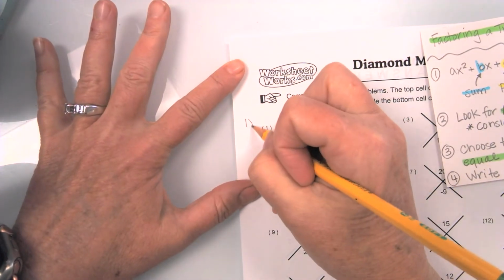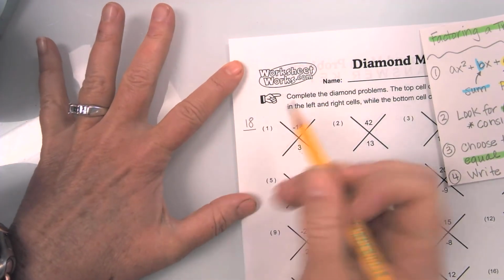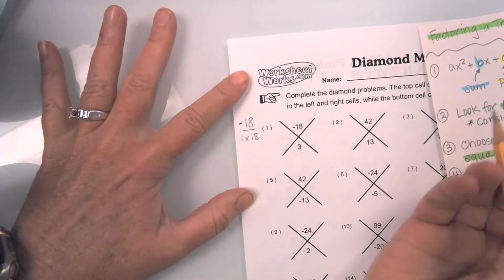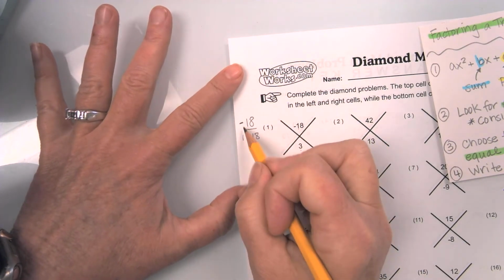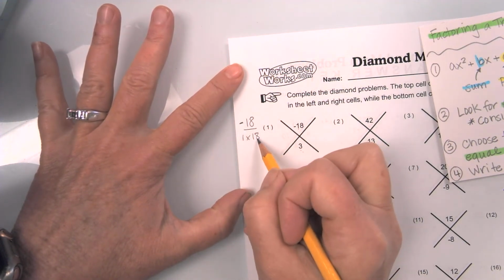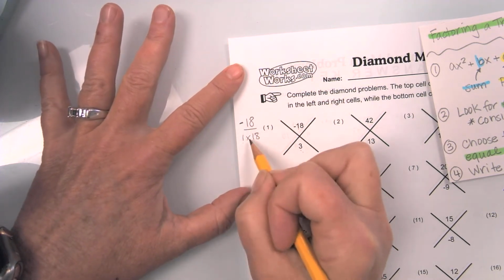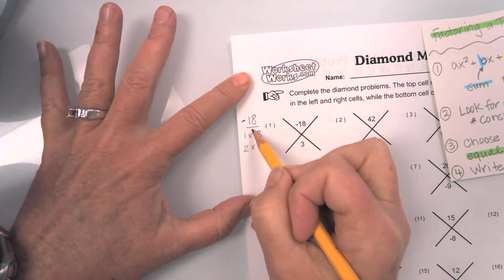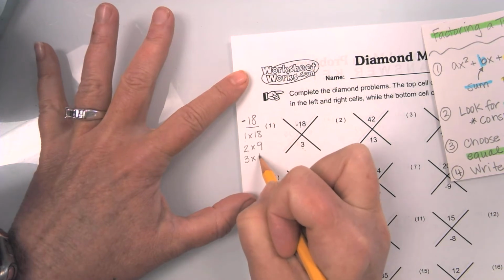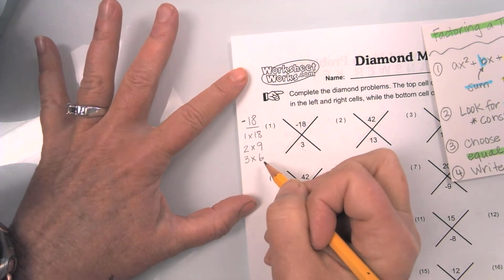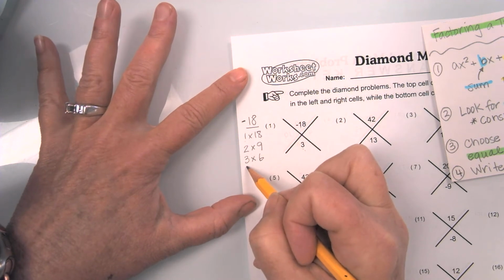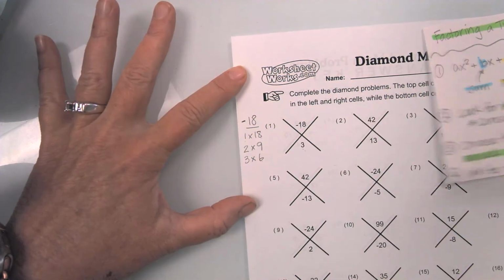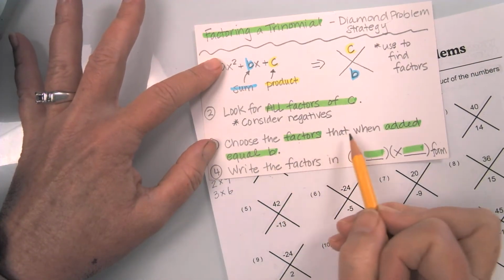So over here, I can just put my 18. What are the numbers that go into 18? Well, I know that's 1 times 18, but notice that this is negative. So I need to be aware that if my 18 is negative, then either the 18 or the 1 is negative. We'll come back to that. Does 2 go into 18? Yes, it does. 2 times 9. Does 3 go into 18? Yep, it's 3 times 6. Use your multiplication chart or use a calculator. Now I notice that 4 does not go in, 5 does not go in, and I'm already at 6, so now I'm done.